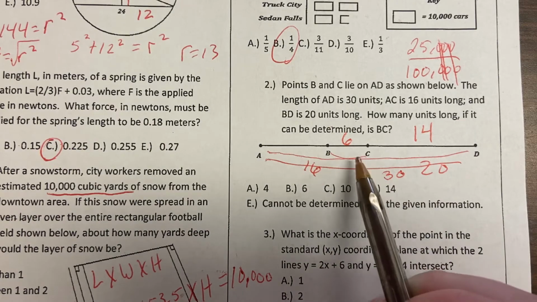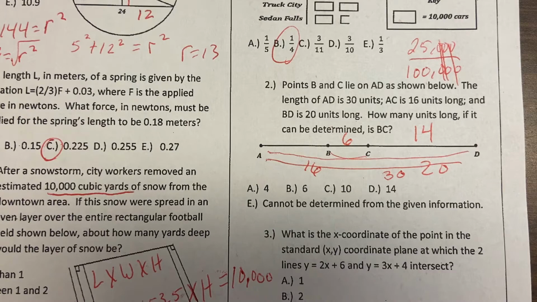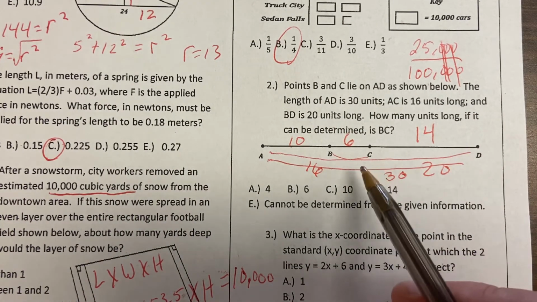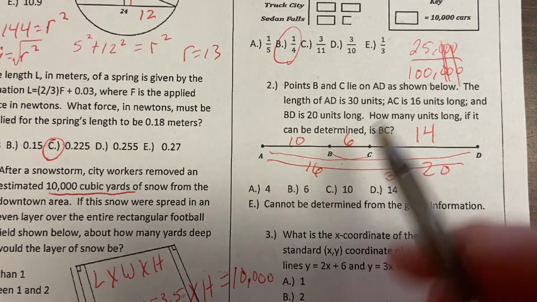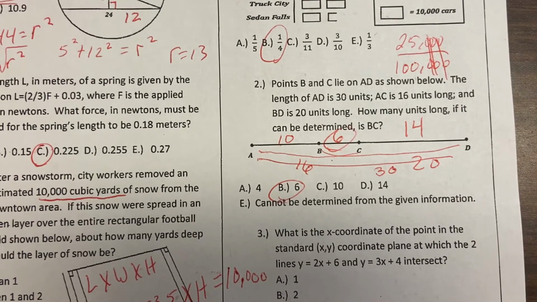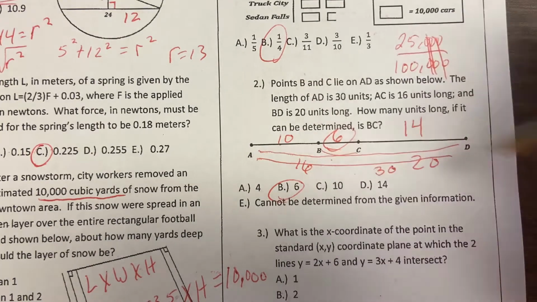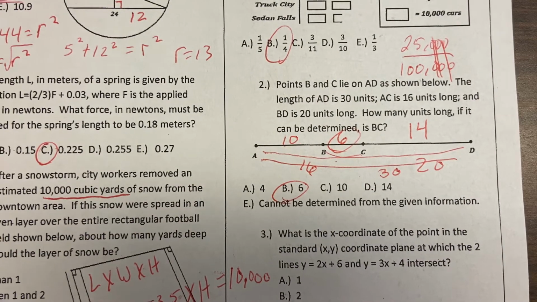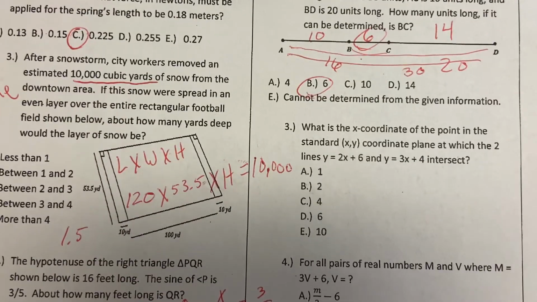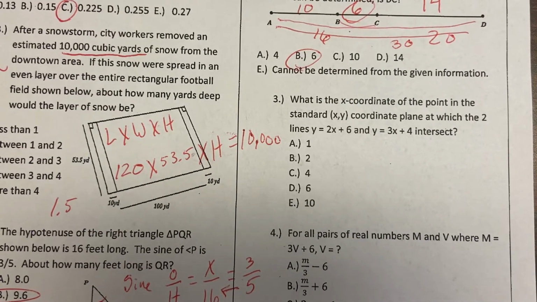Well, if the whole thing is 30 and I've got 6 and 14, I have 20, that means this guy has to be a 10. How many units long, if it can be determined, is BC? So I wanted this guy right here, which is 6. This is a question where I think it's a lot easier if you have this printed out so you can actually touch and write on the line. Stuff like this, if you're just using a computer, can get a little difficult. So I would probably write out the line, just so I can touch and manipulate it.